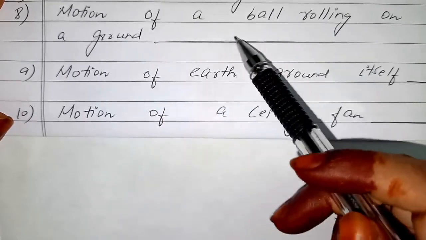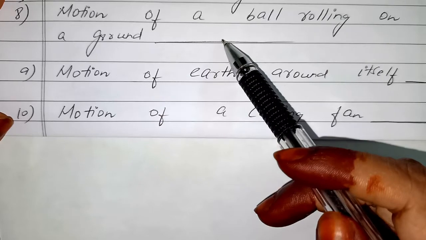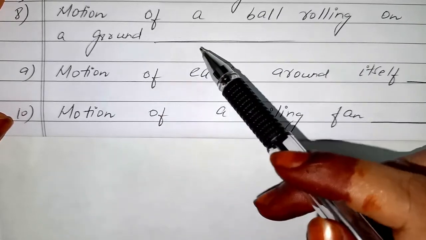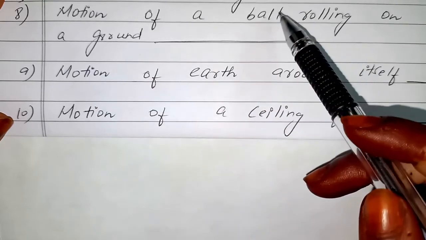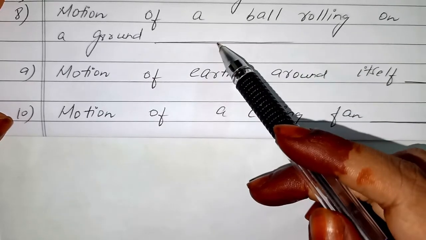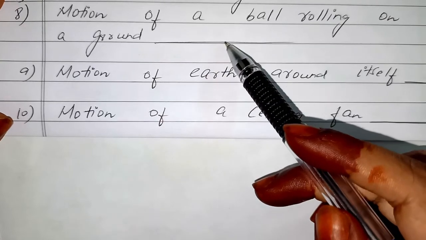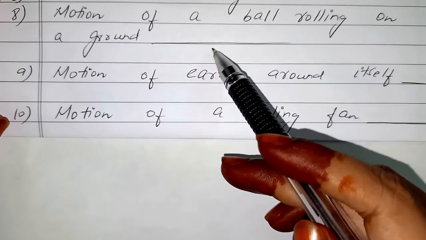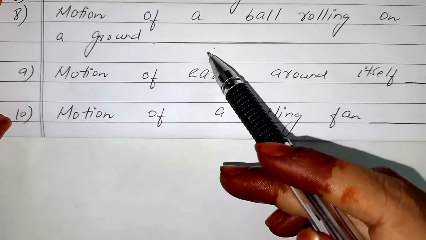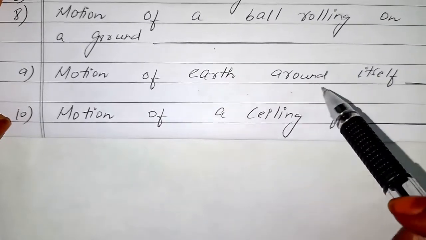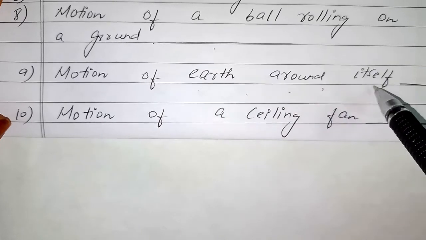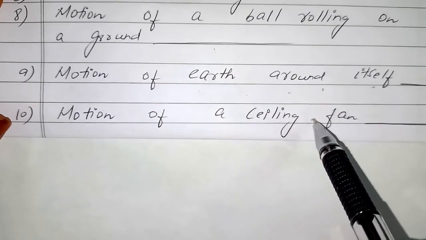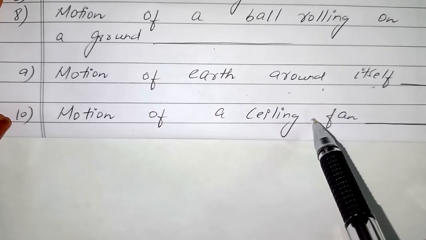When it is rolling, it is rotatory motion, and if the ball is moving with a constant speed, it is also translatory motion. A body can possess more than one type of motion, which is a mixed motion, so this is an example of mixed motion. Number 9, motion of the earth around itself is rotatory motion. Last one, motion of a ceiling fan is an example of circular motion.